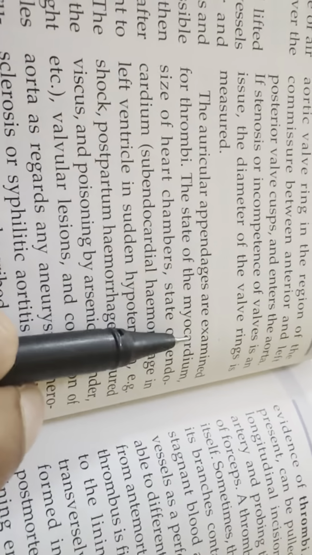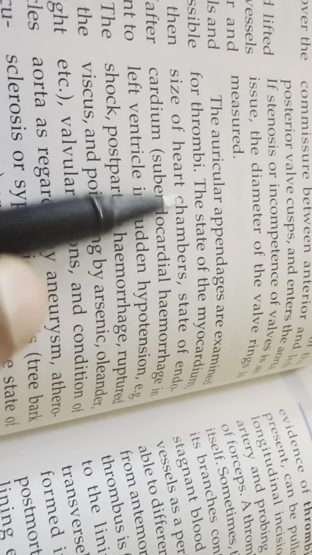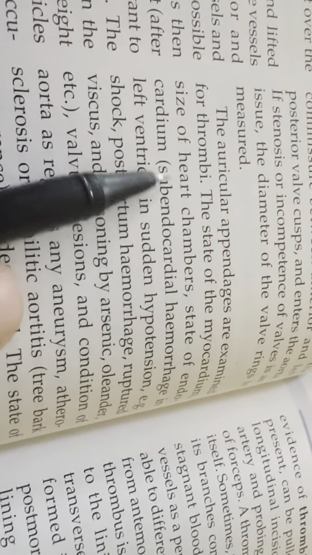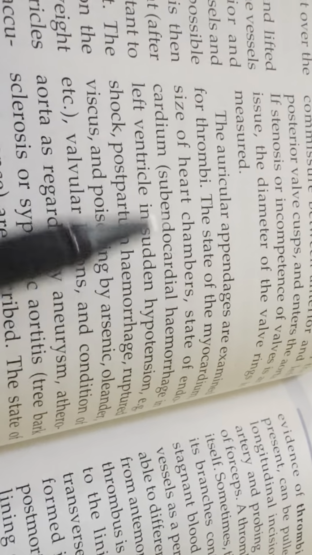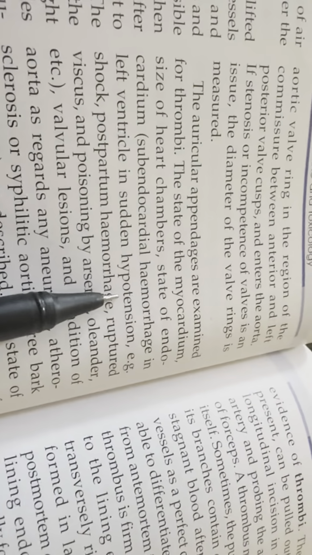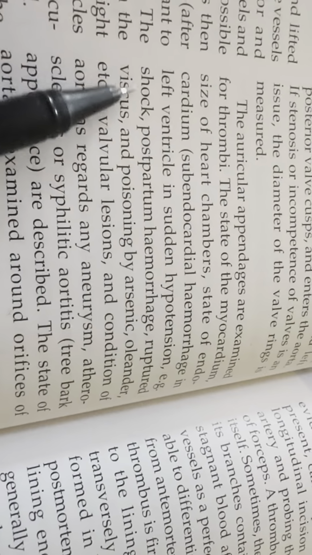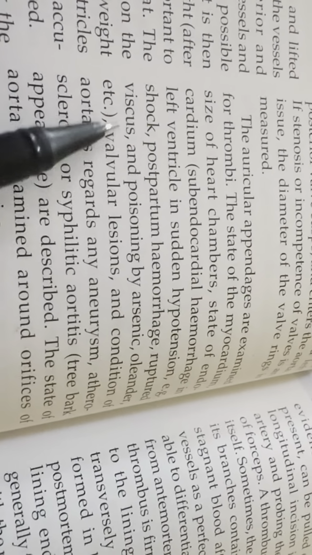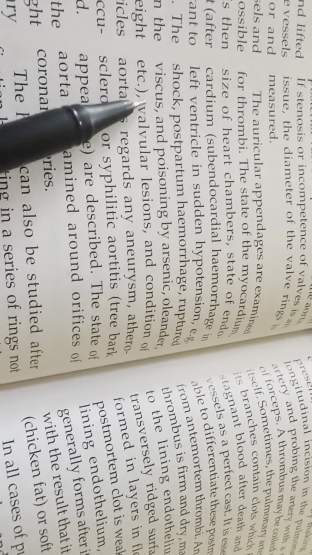Auricular appendages are examined for thrombi, state of the myocardium, size of the heart chamber, state of endocardium, and subendocardial hemorrhage in left ventricle in sudden hypotension. Example: shock, postpartum hemorrhage, ruptured viscus, and poisoning by arsenic or oleander.